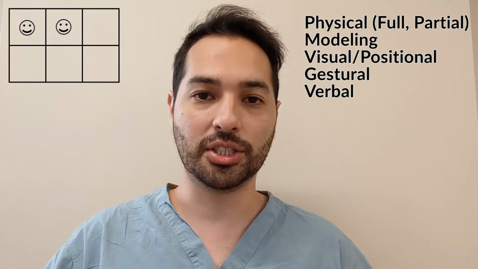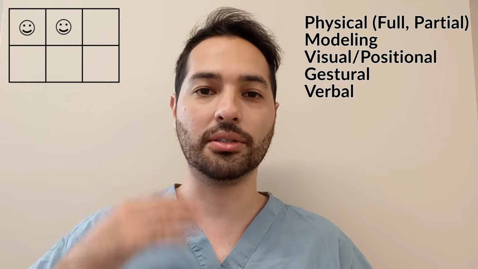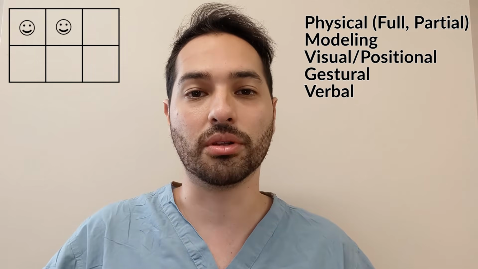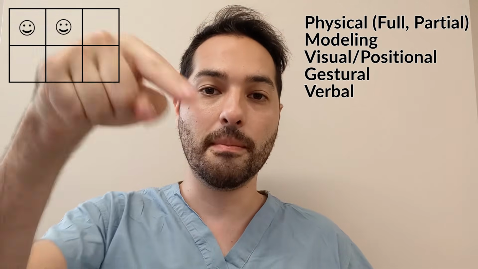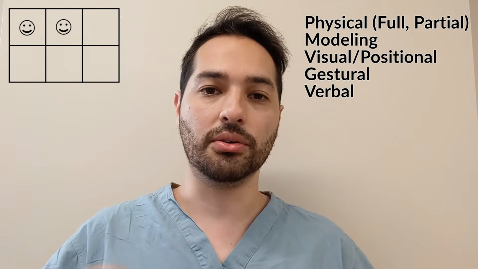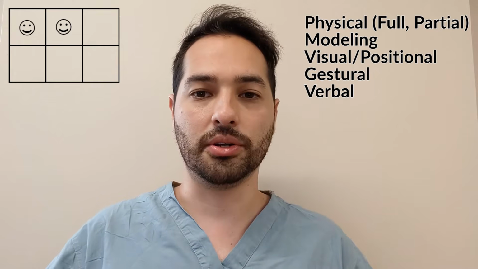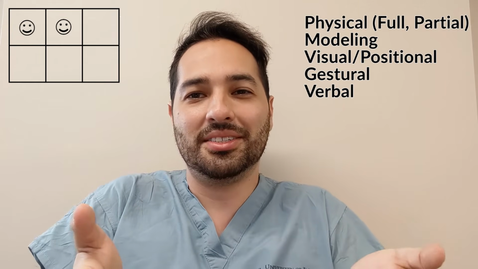After that, it's gestural. Gestural is that you just gesture towards it, but you don't do the whole action. So you don't actually point to the one that has wheels, you kind of gesture towards it, or you kind of just gesture.